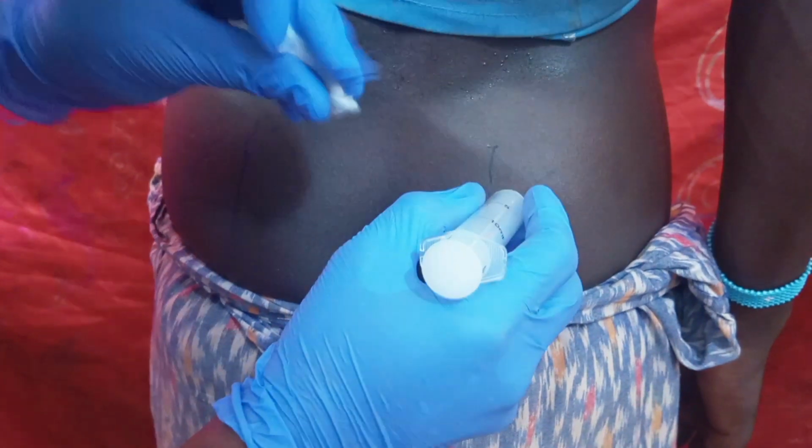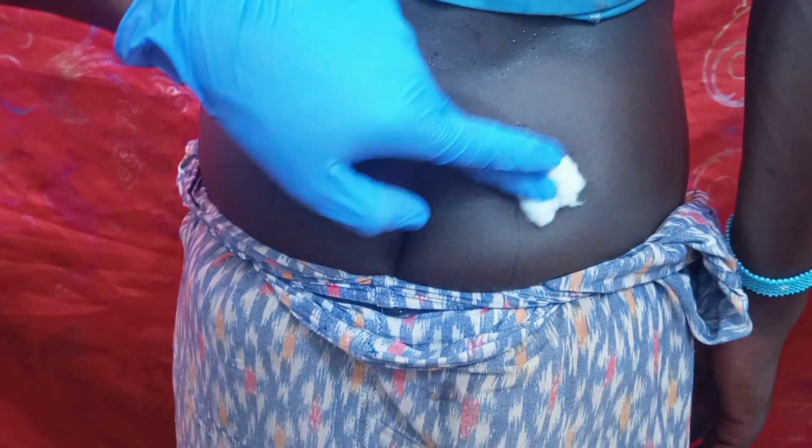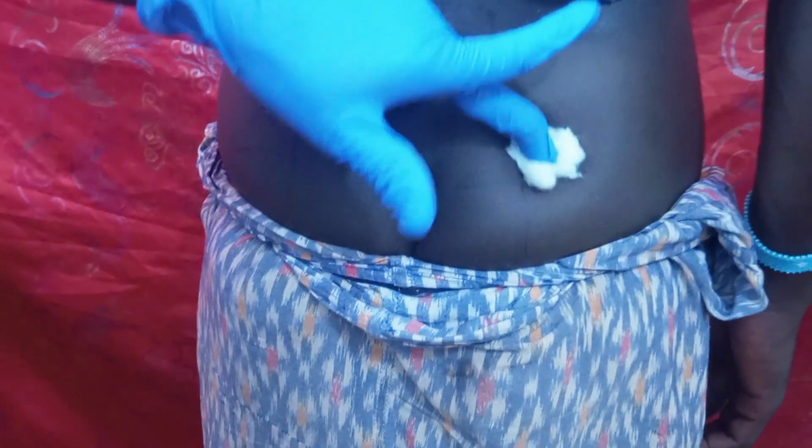Then after you have given the injection, you apply a cotton wool on the area where you have given the shot. So this is how you are going to give intramuscular injection, especially the gluteal muscle.